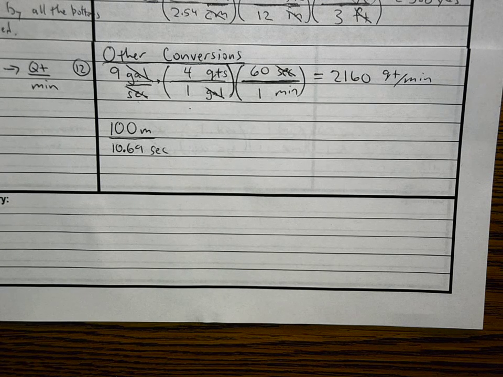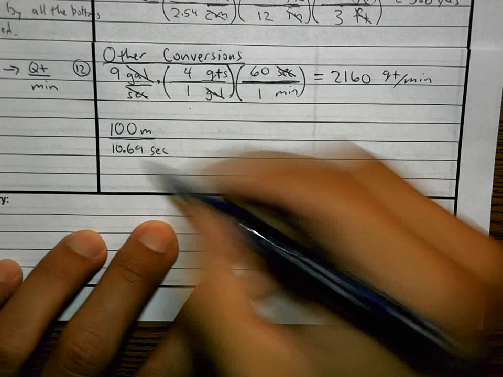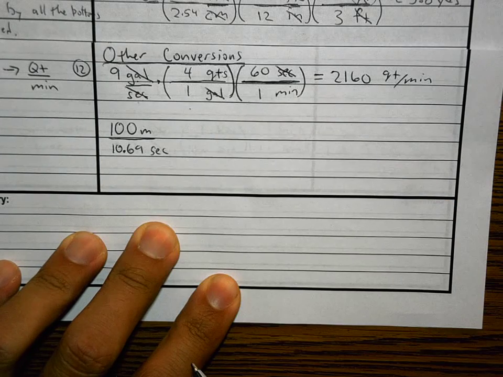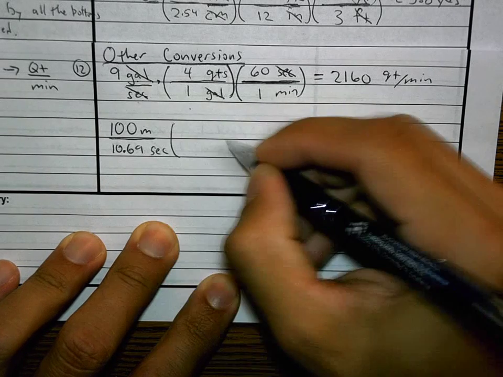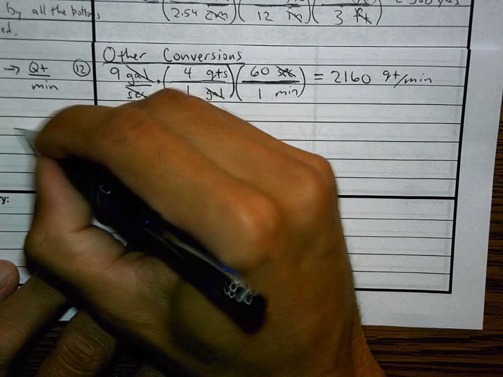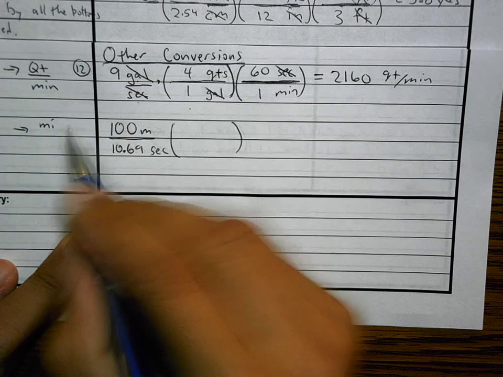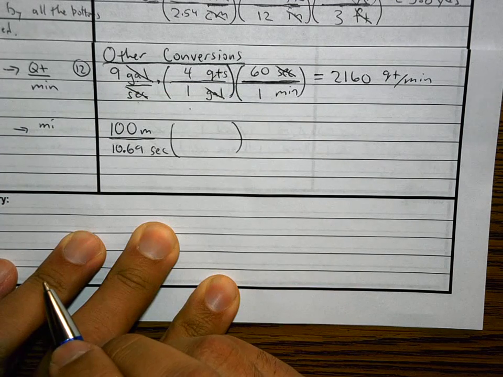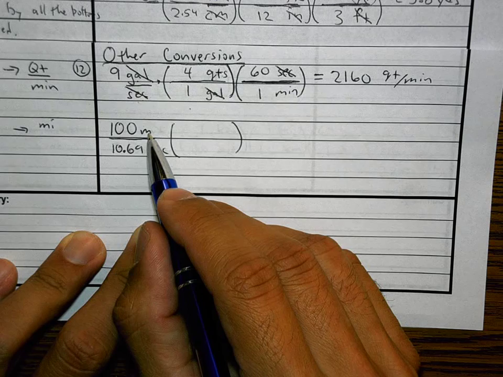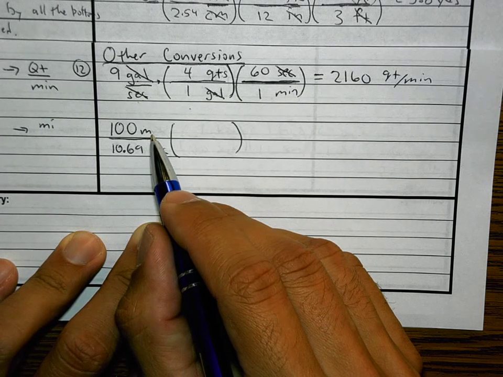Okay? How many miles per hour is this? I don't know. Let's find out. Okay? This is in meters per second, right? Let's multiply by something. I want to find out how many MI, which stands for miles, M by itself stands for meters, just in case you didn't know.